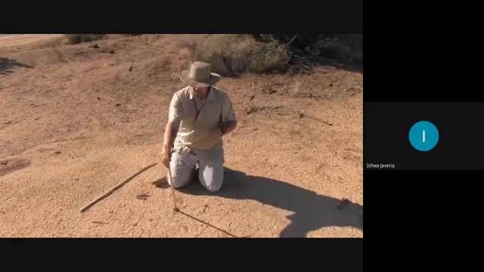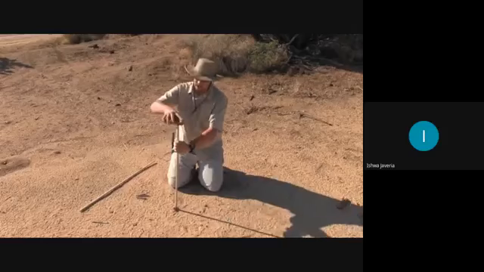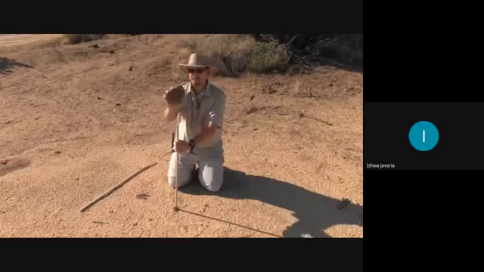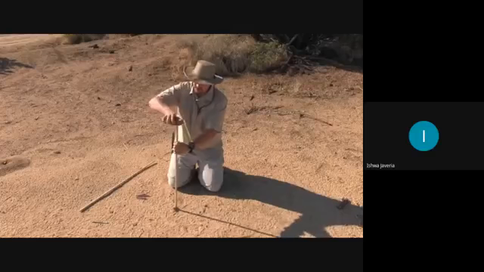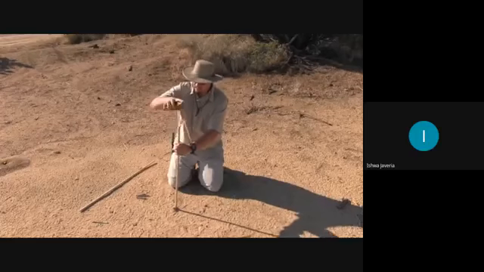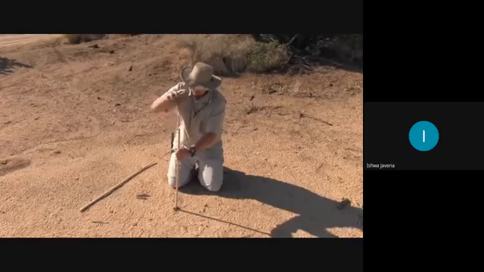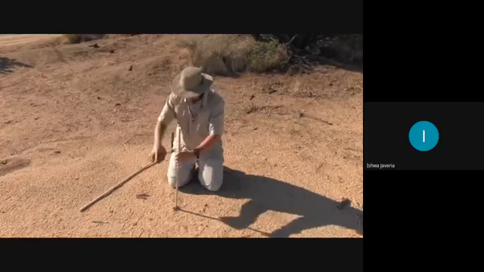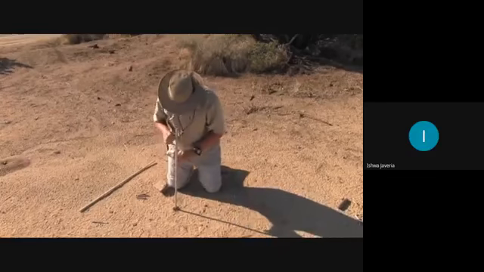I don't want it leaning to the left or right, back and forth. I want it straight up, and I just want to hammer it, in this case with a stone, into the ground so it's nice and tight. Just want to check things, make sure it's nice and straight once again.